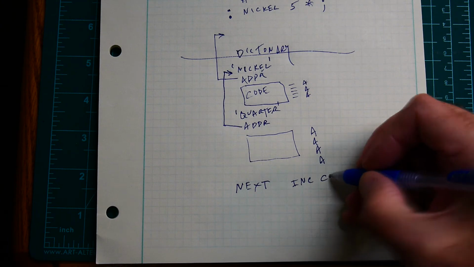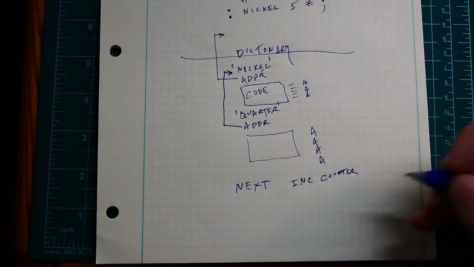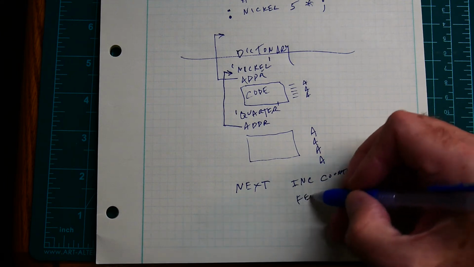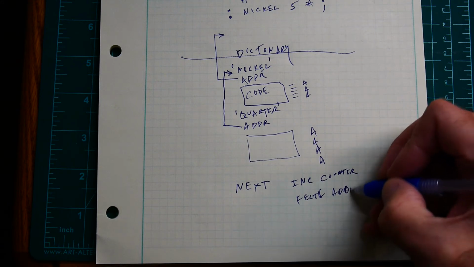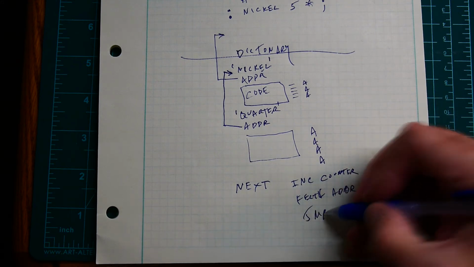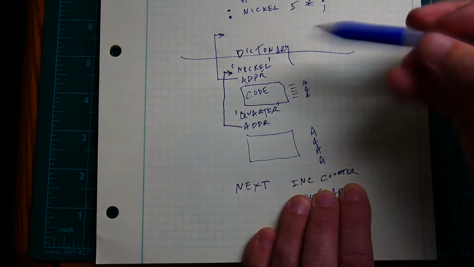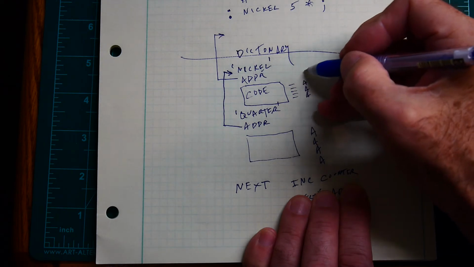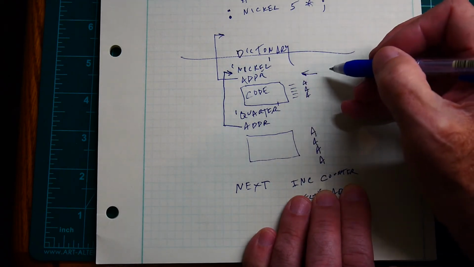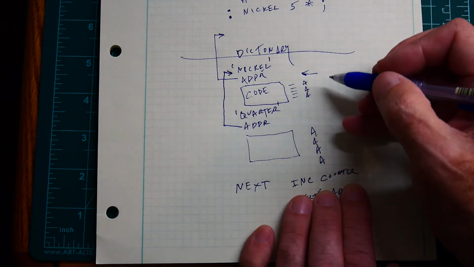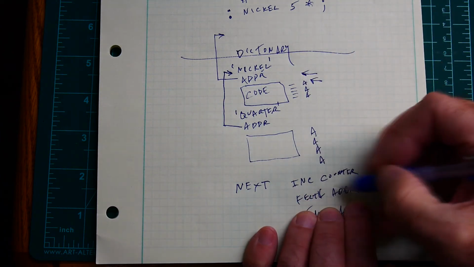Okay? And next is a very special little program in Forth. And what next is going to do is it's going to increment the counter, fetch an address, and then jump to that address. That's all it's going to do. So let's say we were here, and we know that we're going to be running a bunch of addresses. And so what we're going to do is we're going to increment the counter. That will put us here. We're going to fetch the address.